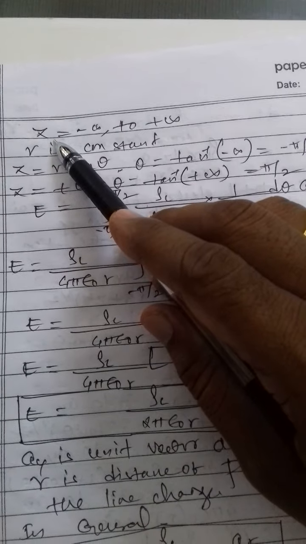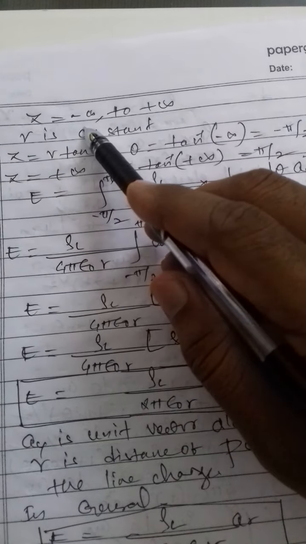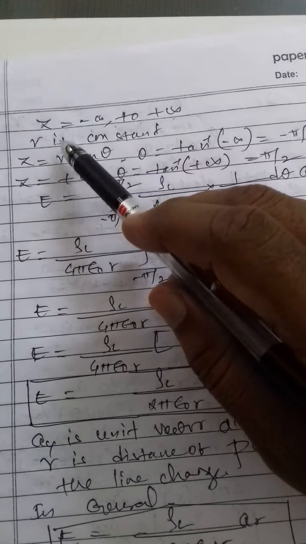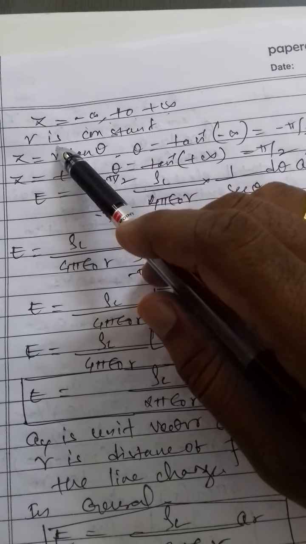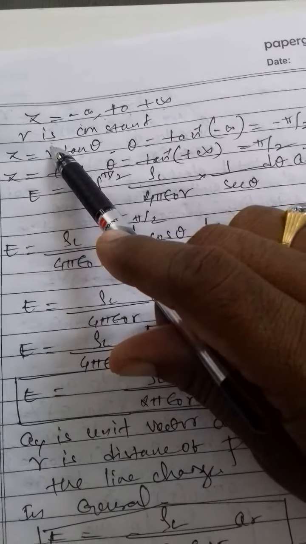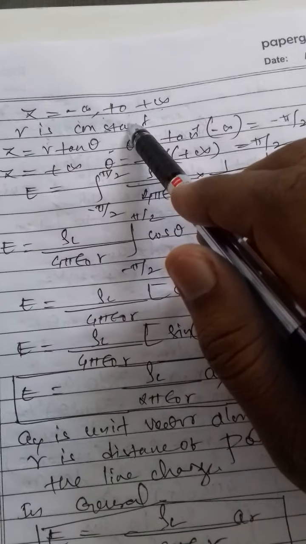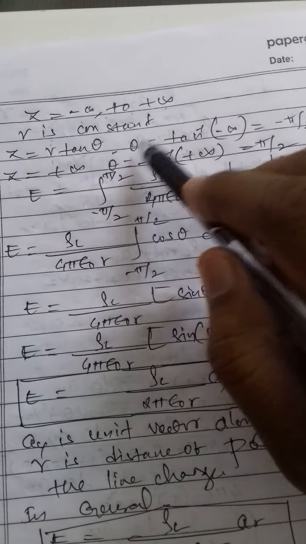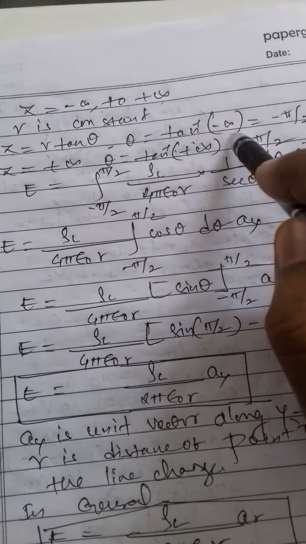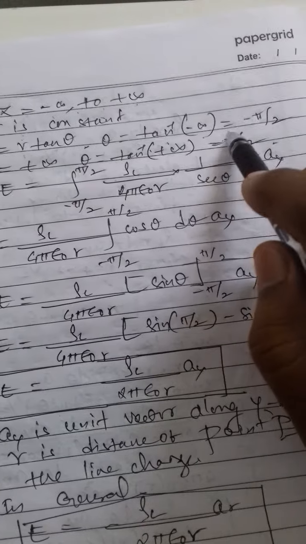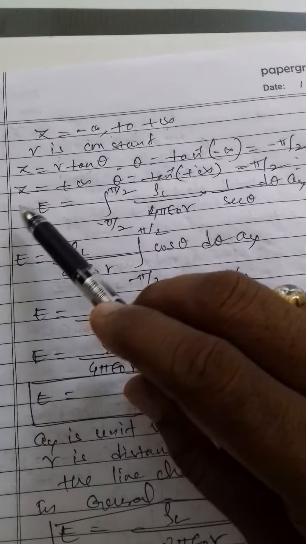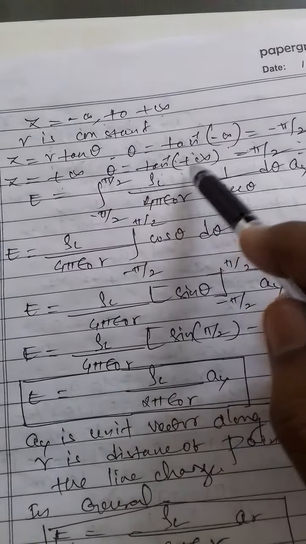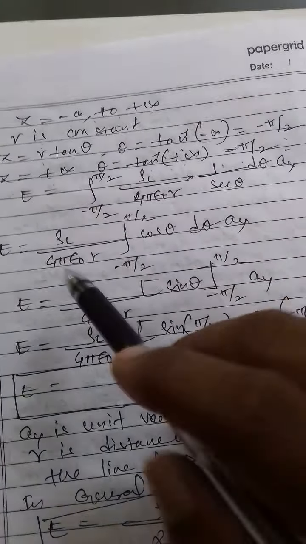Since the line charge is extending from minus infinity to plus infinity, r, that is the distance of the point P from the line charge, is constant, and z is equal to r tan theta, so theta is equal to tan inverse of minus infinity, which is minus pi by 2, and for z equal to plus infinity, theta is equal to tan inverse of plus infinity, which is pi by 2.